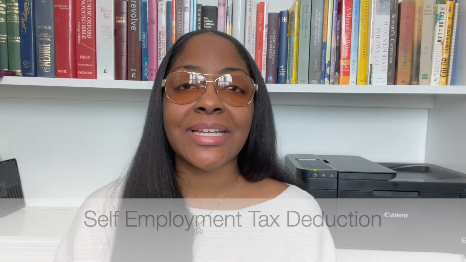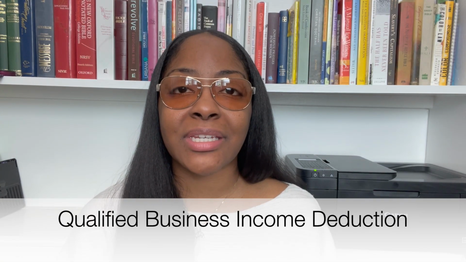So next is the self-employment tax deduction. So as I mentioned, you do have to pay 15.3% in self-employment taxes when you have 1099 income. However, you can write off half of that on your taxes. Now, the last deduction that we'll talk about is the qualified business income deduction. With the qualified business income deduction, you get to deduct up to 20% of your business income from your tax return. And as someone who is an independent contractor, since you fill out a Schedule C, that does make you eligible for the qualified business income deduction.